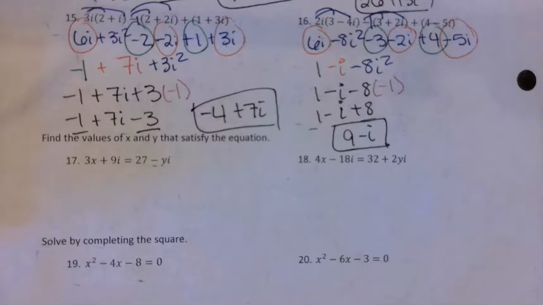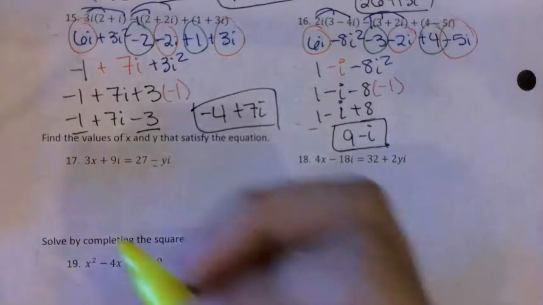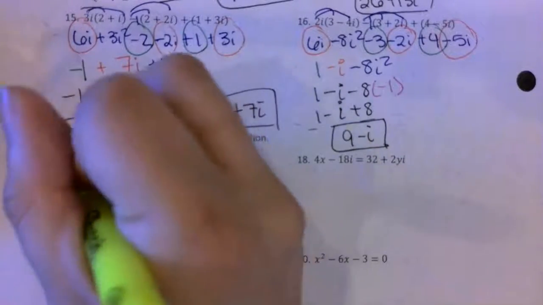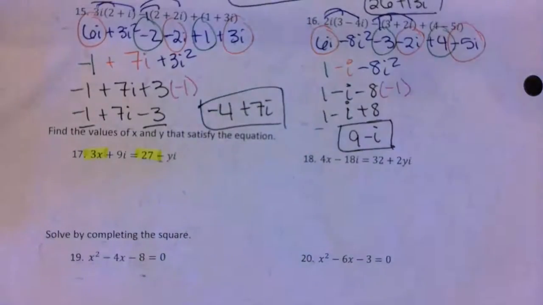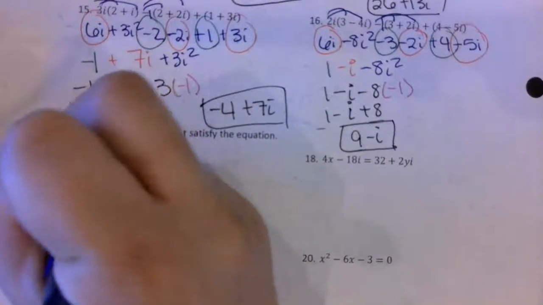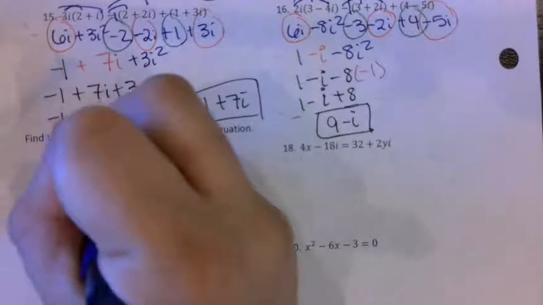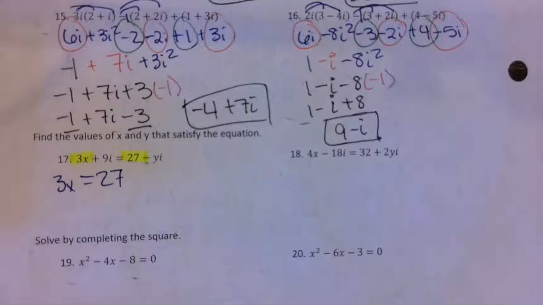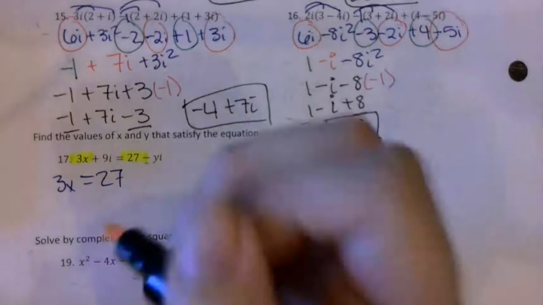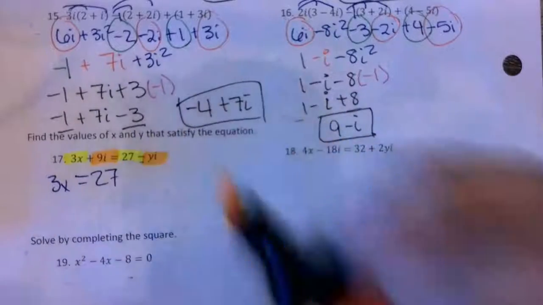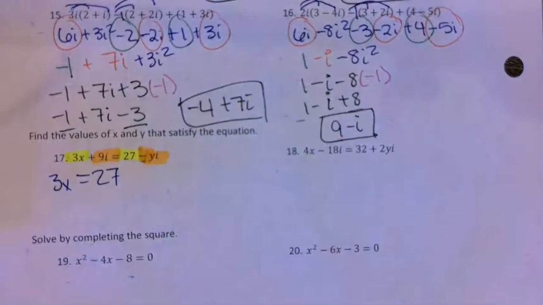Okay. Number 17 wants me to find the value of x and y that satisfy the equation. So what I do is I set my two real pieces equal together. So I have 3x and 27. Those are both real because they don't have any i's. So I have 3x equals 27. And then I'm going to set my two imaginary pieces together, so the parts with i's, I'm going to set those equal. So I have 9i and negative yi.